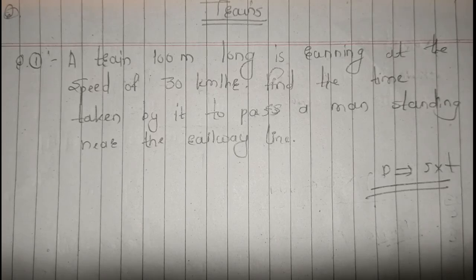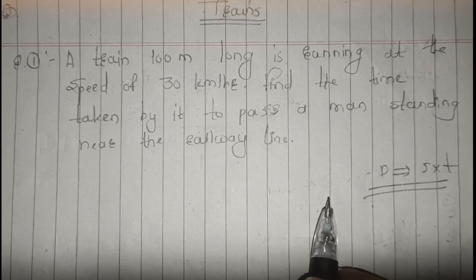Now if this is sounding like gibberish to you, I'm going to make sure that you will get each and everything that I'm saying right now if you just go with me through this whole video. As in the first video, this is the most basic question, where a man is there and the man doesn't have a length.